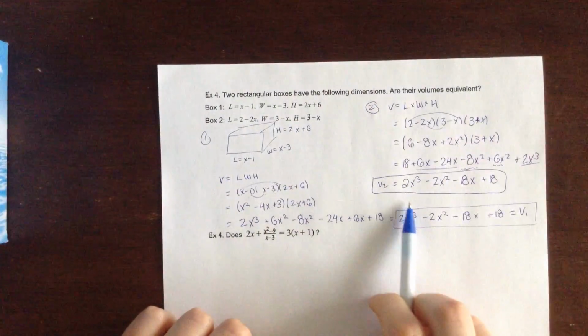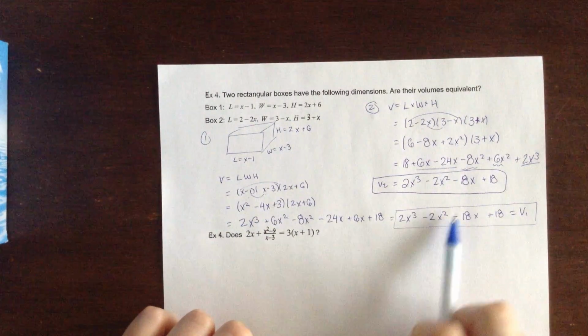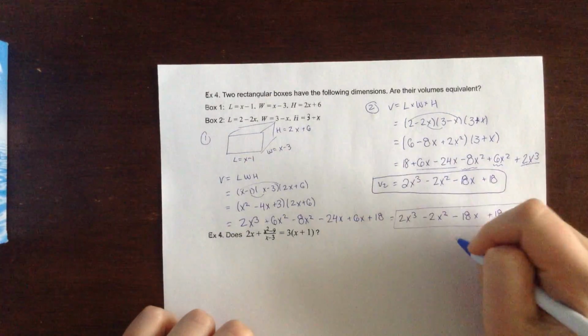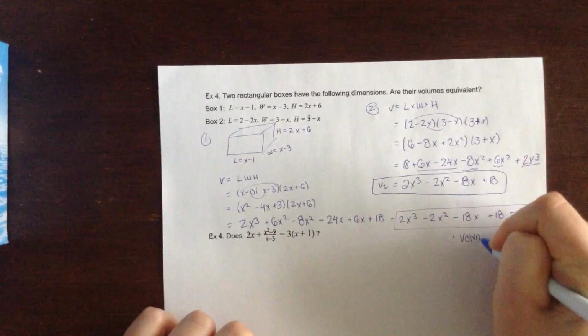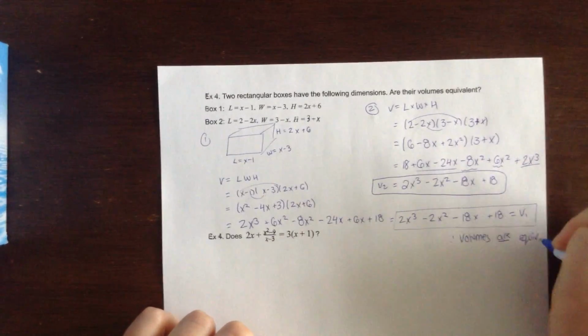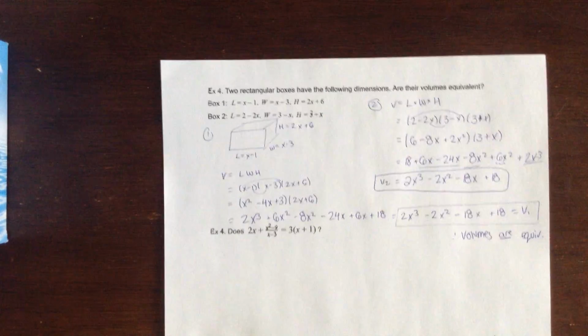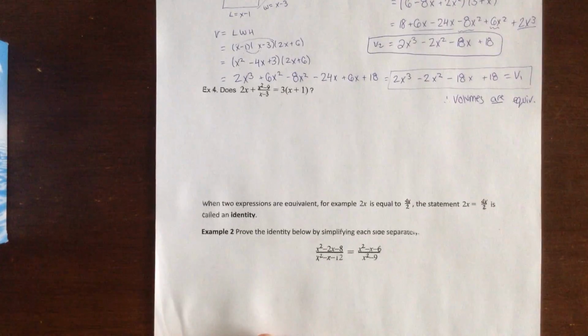So it looks like we finally have an expression that's equivalent. 2x cubed minus 2x squared minus 18x plus 18. So therefore the volumes are equivalent. Okay. Alright, so we got a couple more examples to try. These ones now have fractions, so we're dealing with simplifying rational expressions.